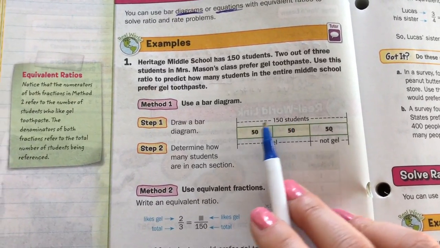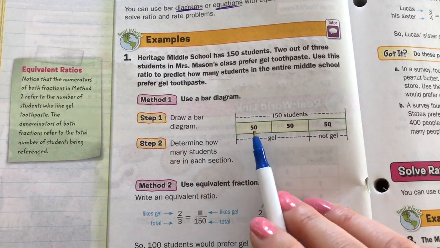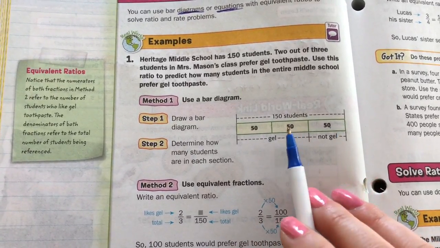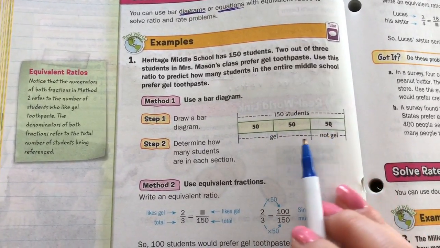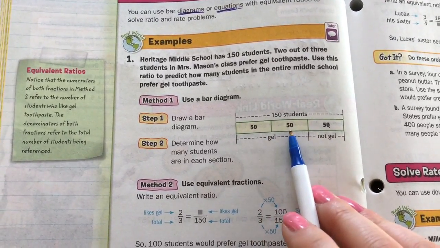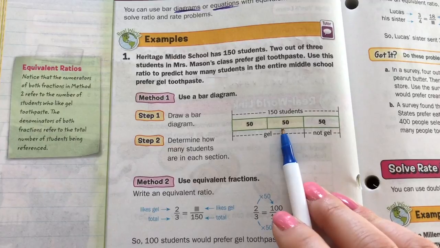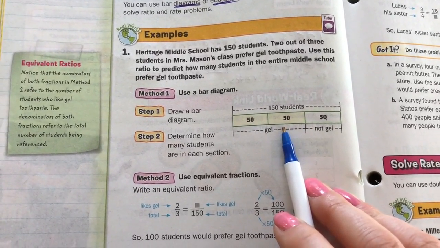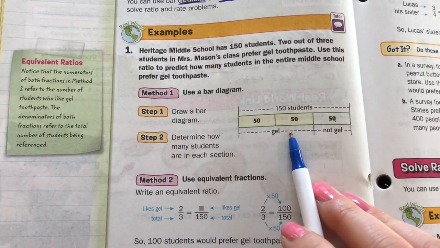So 150 divides into 3 sections. 150 divided by 3 is 50. So 50, 50, 50. And 2 out of the 3 sections, assuming they prefer gel, would be 50 plus 50, which is 100 students. So you could say about 100 students in the middle school prefer gel toothpaste.